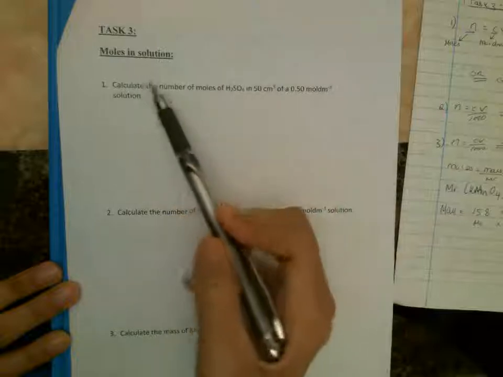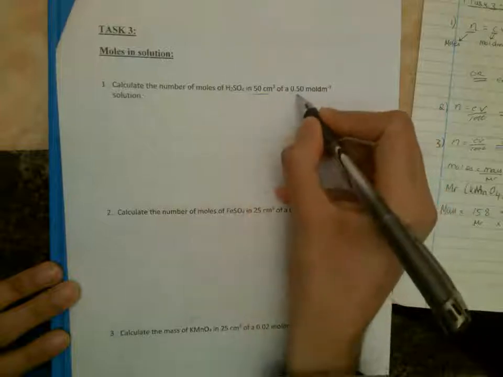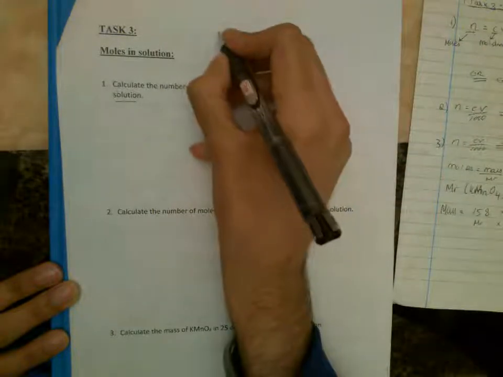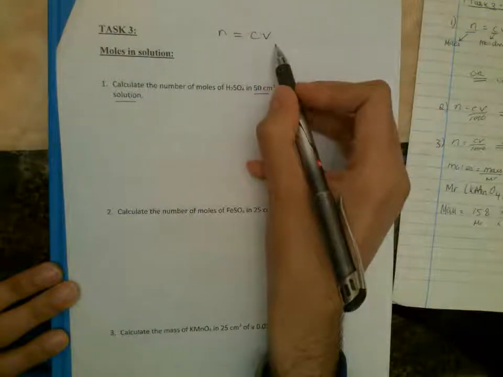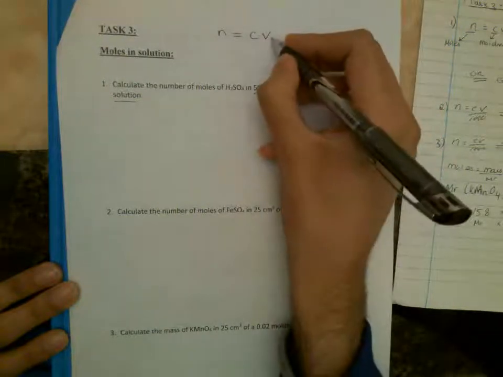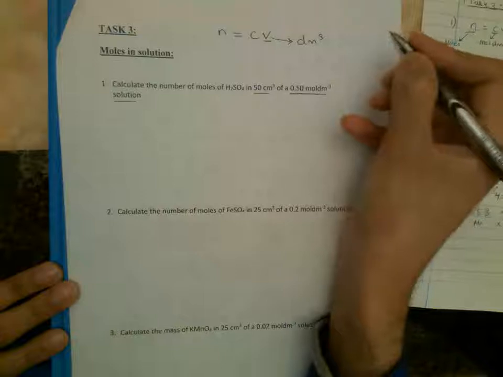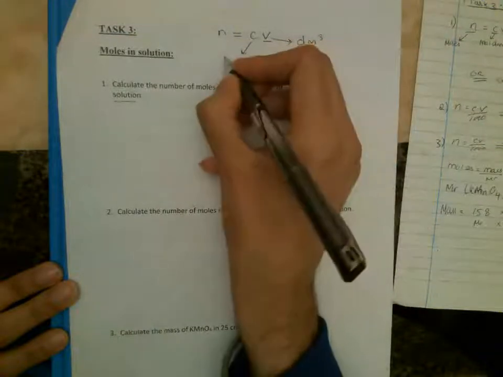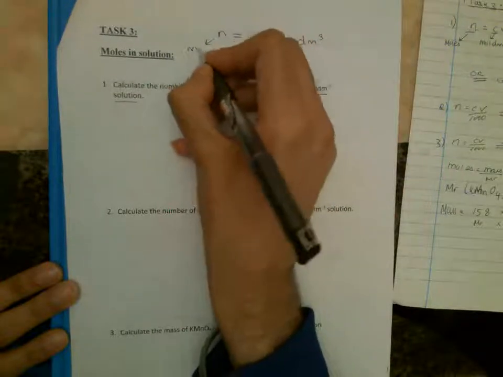So, calculate the number of moles of H2SO4 in 50 centimeters cubed of a 0.5 moles per decimeter cubed solution. In class we would have talked about n equals CV, n being the number of moles, C being the concentration, and V being the volume. We discussed that V would have the units of decimeters cubed, and concentration as always moles per decimeter cubed, and good old moles just mole.